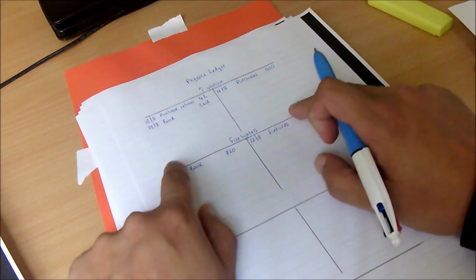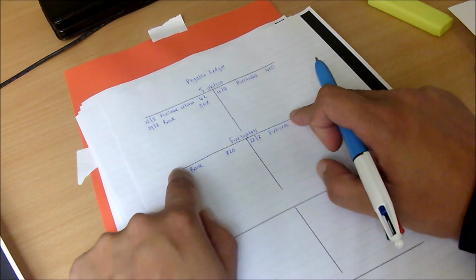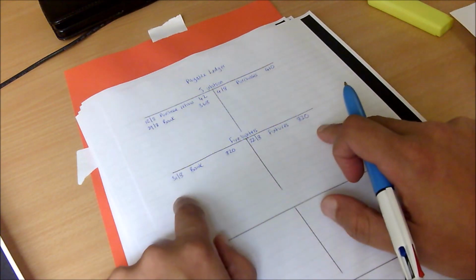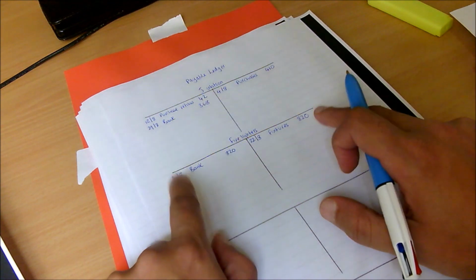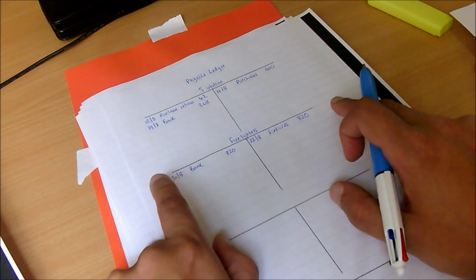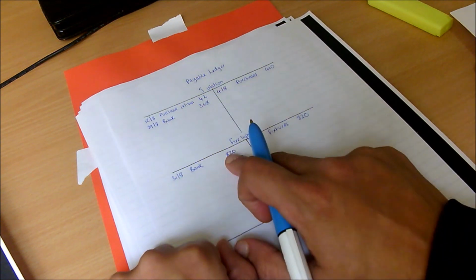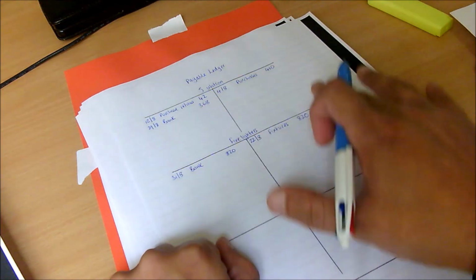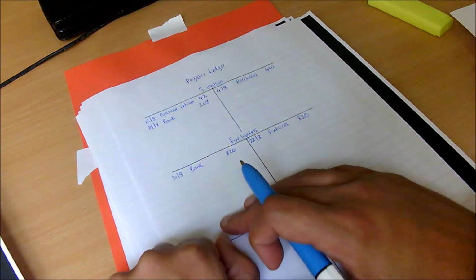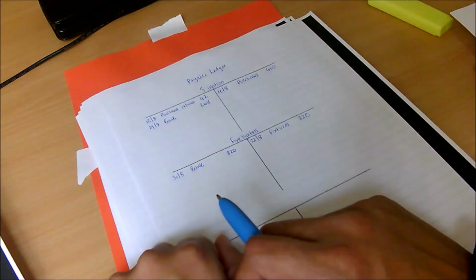Just by looking at this liability account, you know that you will not owe a single penny to Firelighters, because you owed them £820 and you have paid them £820, so you don't owe any money on this side, and the same applies here as well.